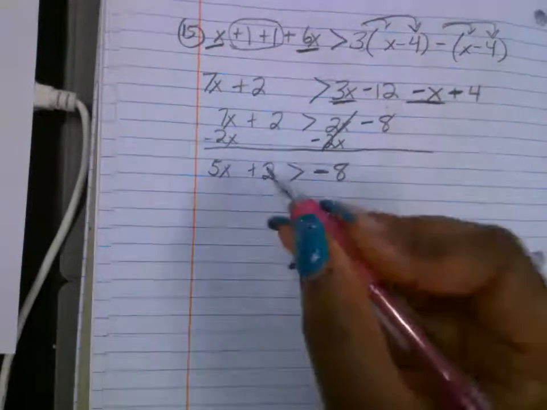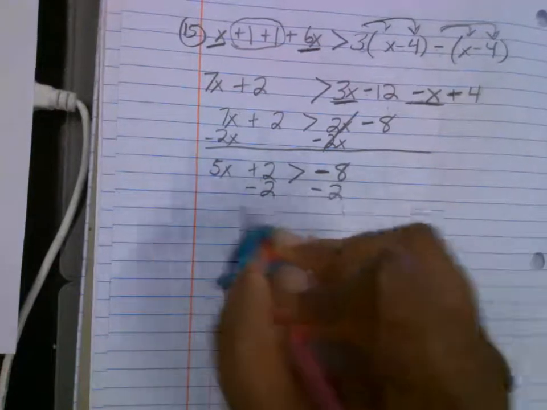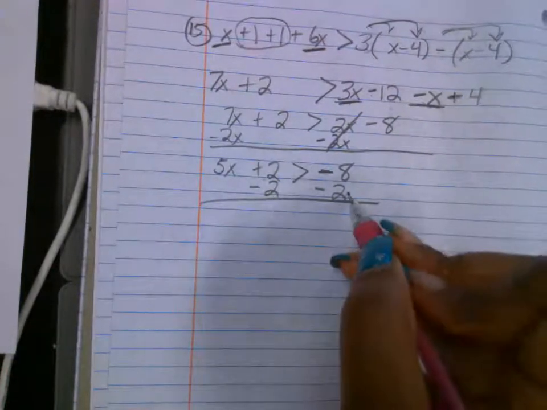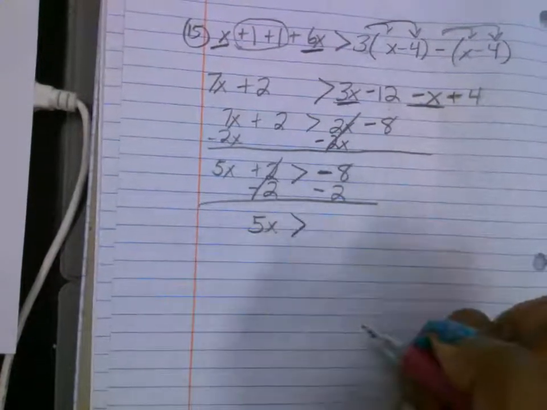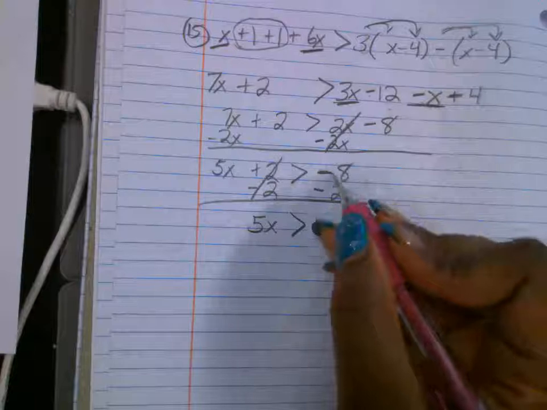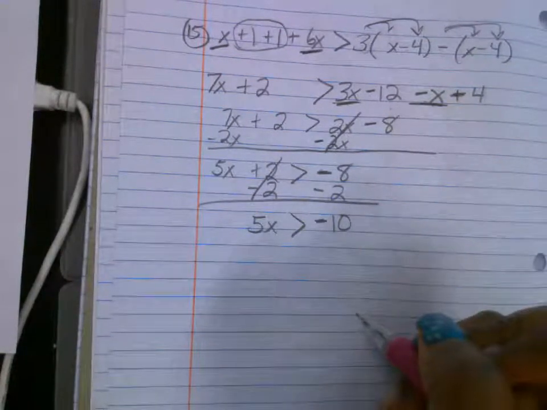Now I'm going to move the 2 over here by subtracting 2. When I subtract 2 on both sides, this gives me 5x on this side because this is gone. Bring down the greater than sign. This gives me negative 10. If you forget, type it in your calculator.